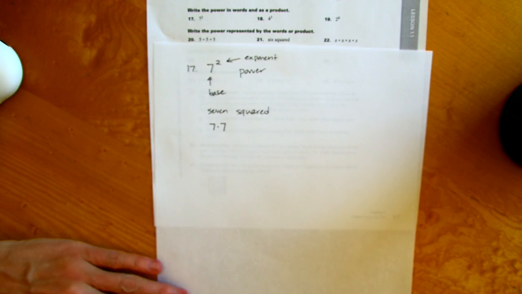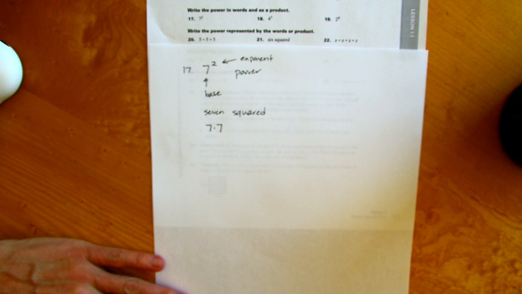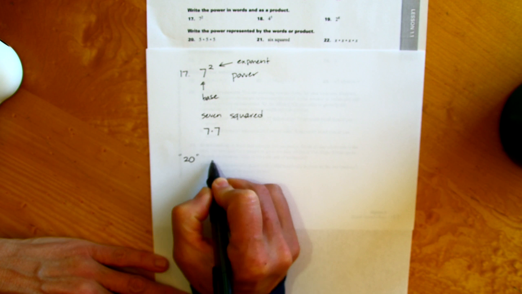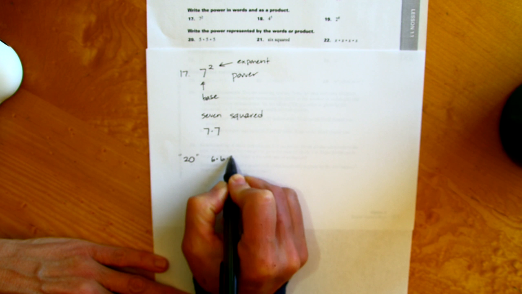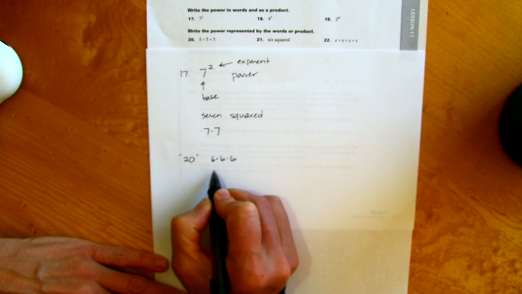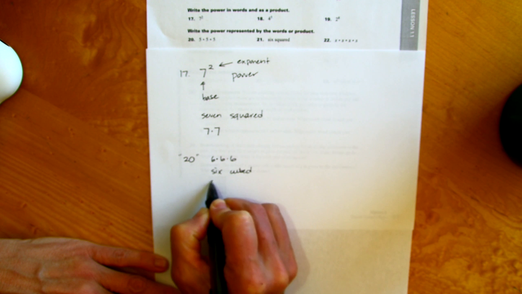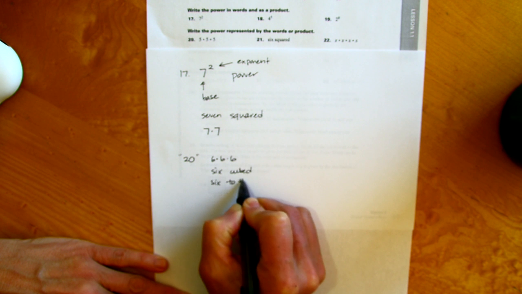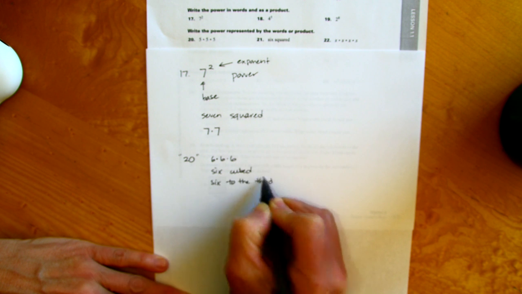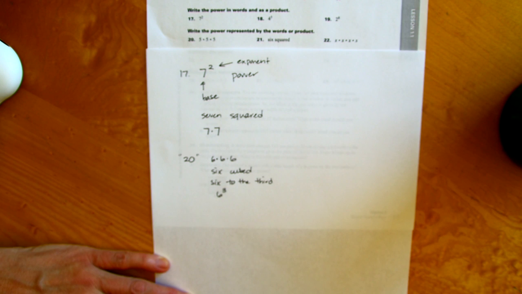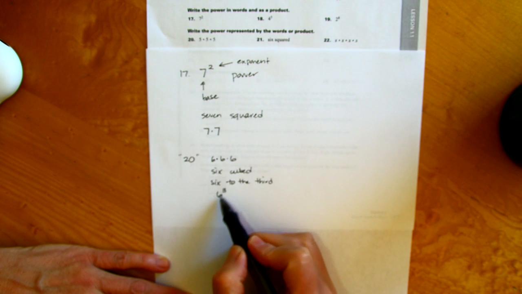Write the power by the words or the product. For example, number 20, I'll do this and say, suppose it was 6 times 6 times 6. We would say 6 cubed, or 6 to the third. Write the power by the words or the product. So this is a power.